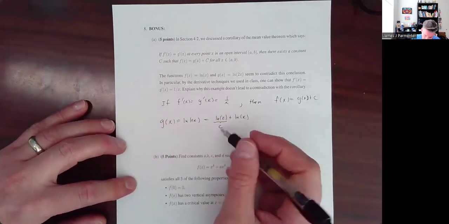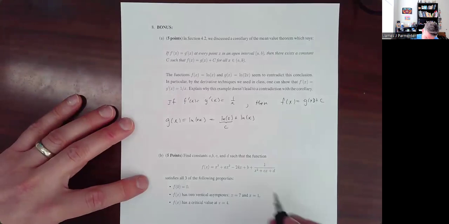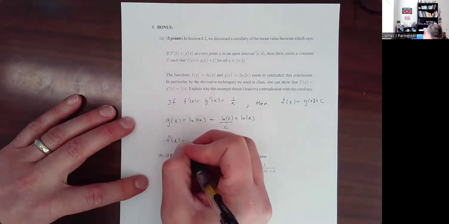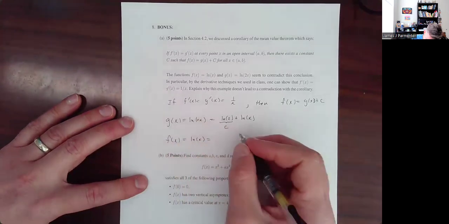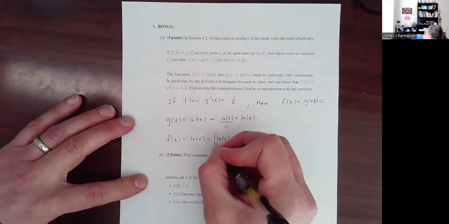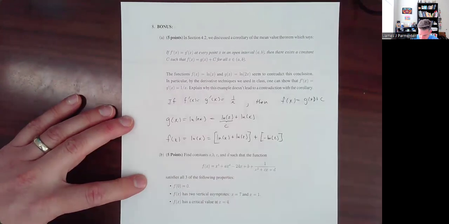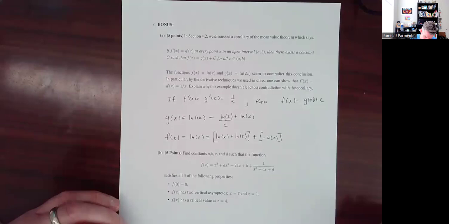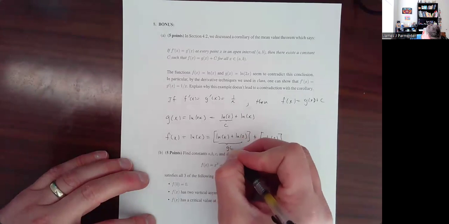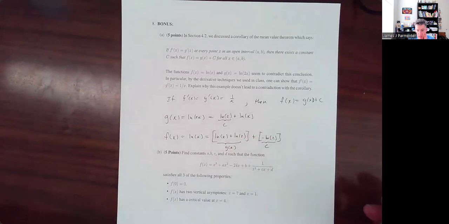So f of x is equal... I mean, I don't love the way that this is phrased exactly, but essentially f of x is equal to the natural log of x, which is equal to g of x plus c. I feel like that's kind of backwards from how he probably meant for it to be, but that's how it is. So here's my f of x, and here's my g of x plus c. So they really do differ by a constant.